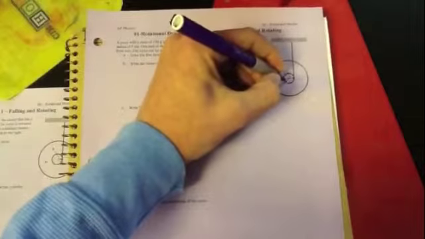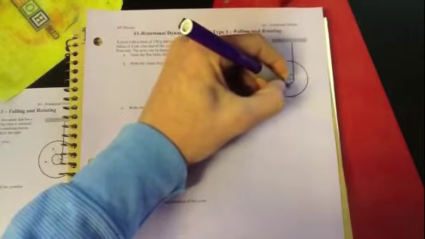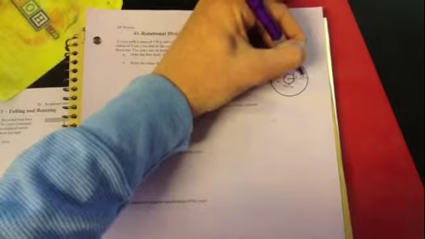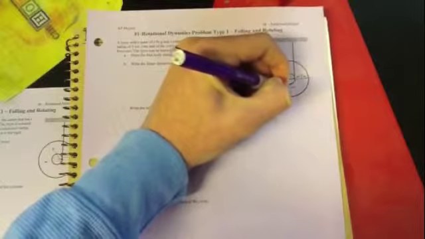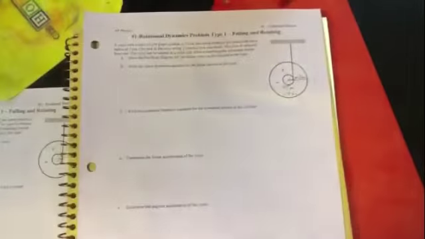Rotational dynamics problem type 1, falling and rotating. This is the small radius and it's 0.05 meters, and the bigger radius is 0.15 meters, and the mass of the yo-yo is 0.15 kilograms.